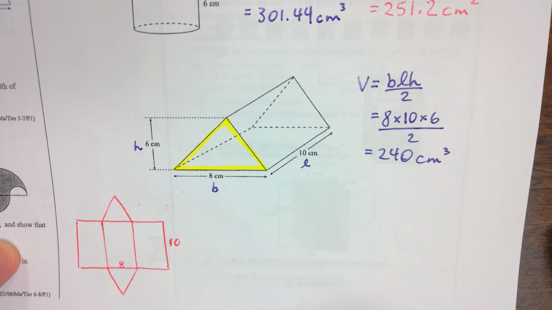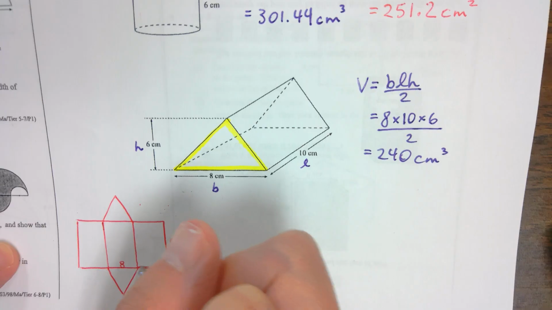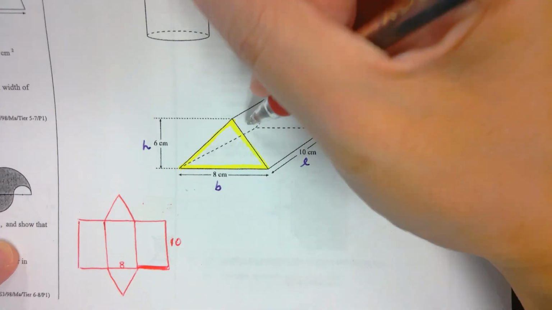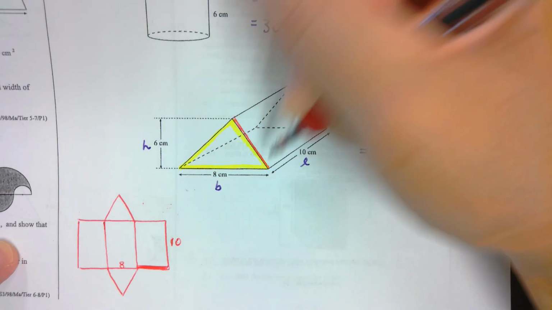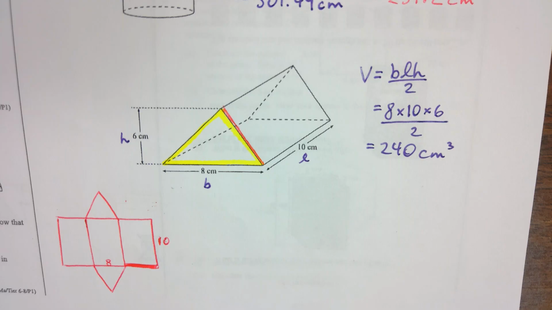Okay. So this side right here, this side right here. Okay, do I know how long is that side? Is that given? No. Okay, but based on what we learned in the last 2 days, what do you think we have to do?